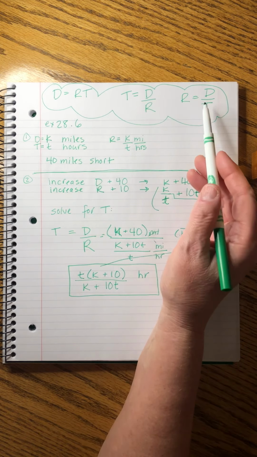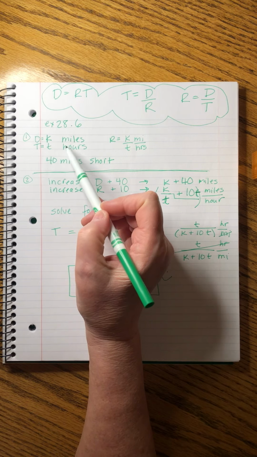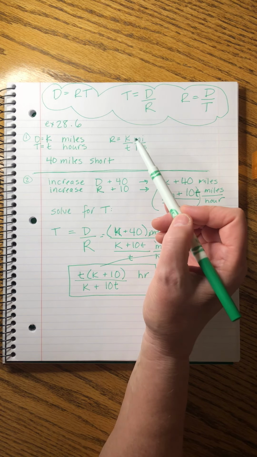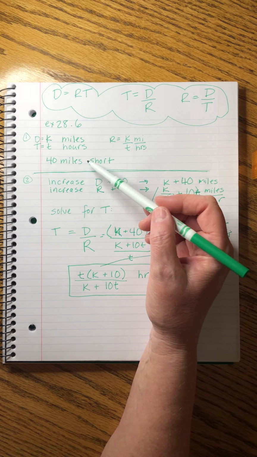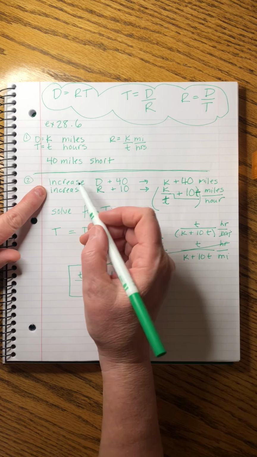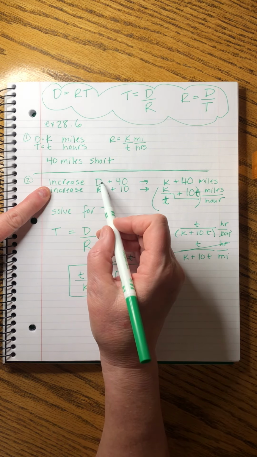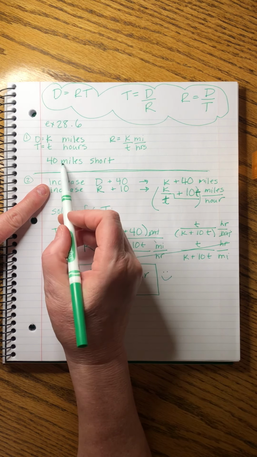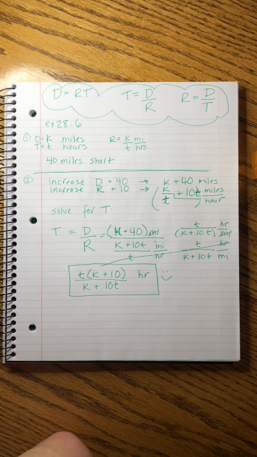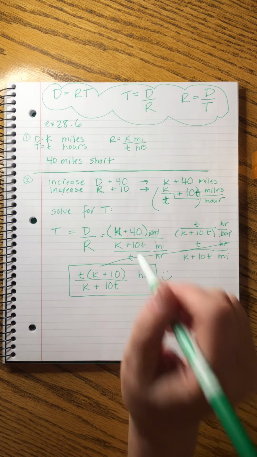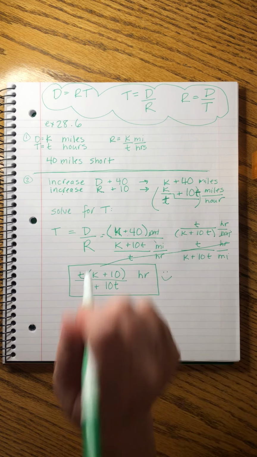So have those handy. The problem usually gives you two. You have to solve for the third. Keep track of your units. Figure out what the drama is. Like in this one, we fell short. And this was confusing because we had to fix the distance, right? Because she fell short. But we also increased the rate. Oh, yay. And then use that to solve again, and you're going to need your complex fraction knowledge.